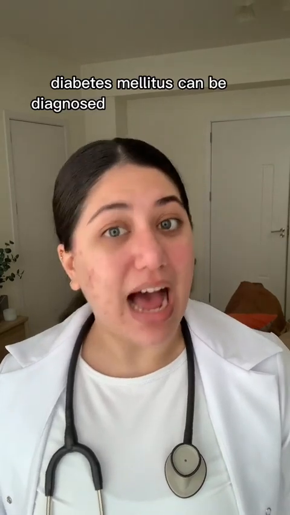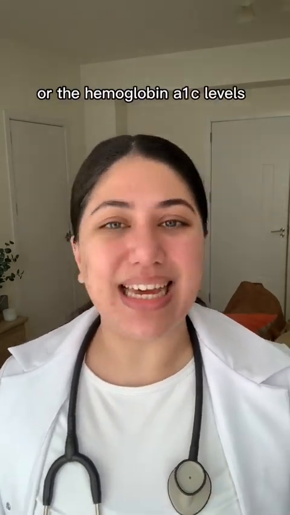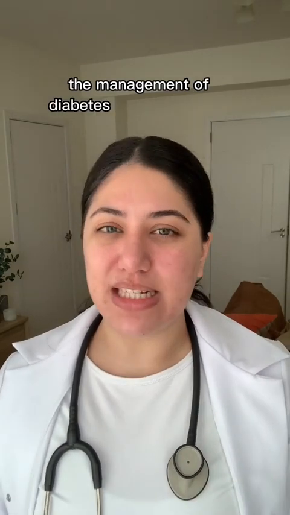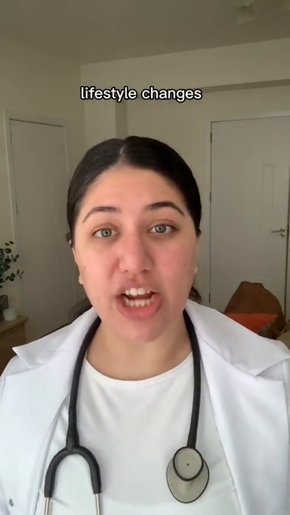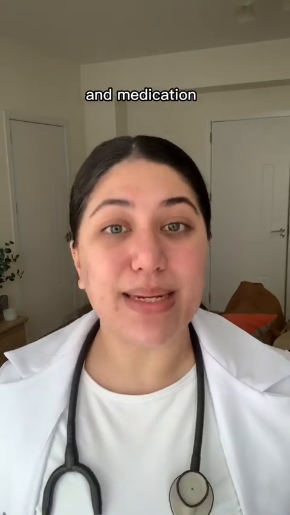Diabetes mellitus can be diagnosed through blood tests that measure the fasting blood glucose levels, random blood glucose levels, or the hemoglobin A1C levels. The management of diabetes mellitus involves lifestyle changes, including dietary modifications, physical activity, and medication.